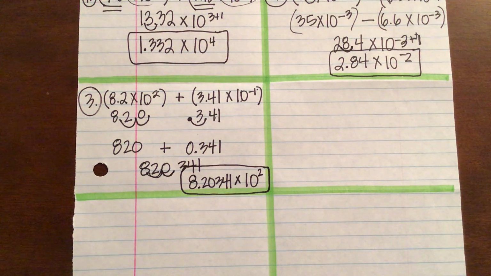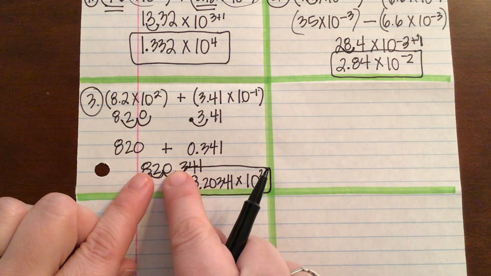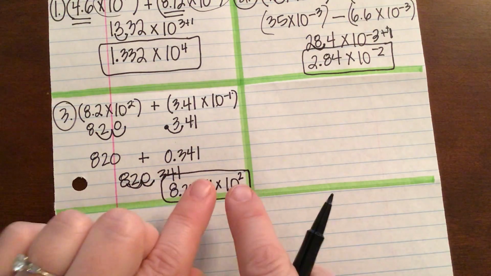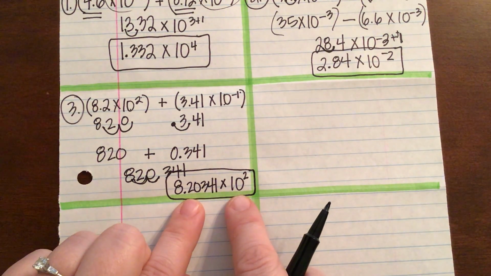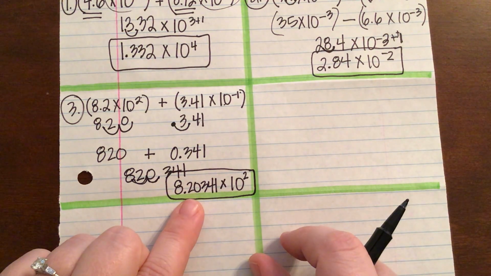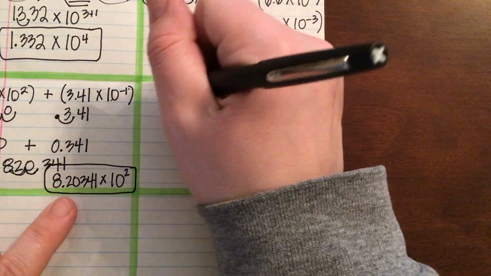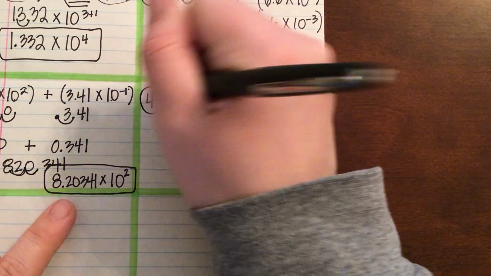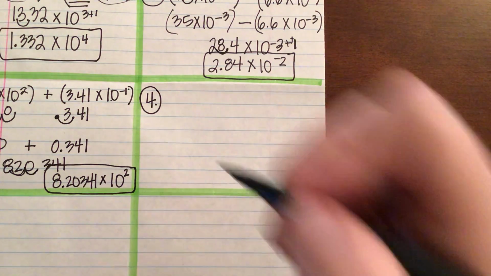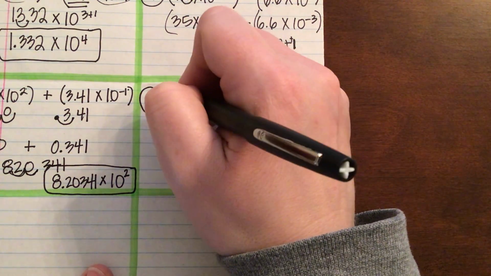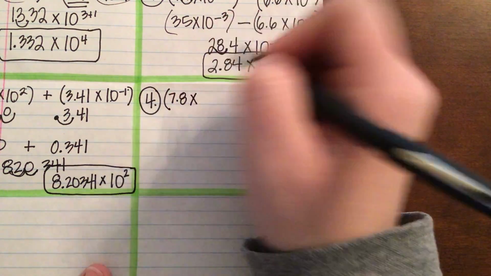That's one way of doing it. You can take your scientific notation, put it in standard form, do the math, get an answer, and then rewrite the answer in scientific notation. It works. Or, especially if they match, skip all of that stuff.